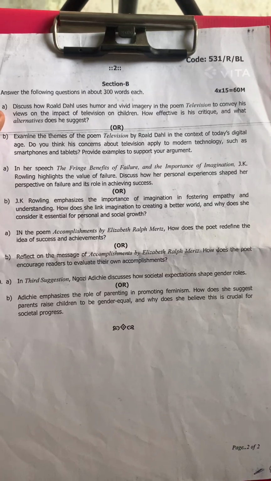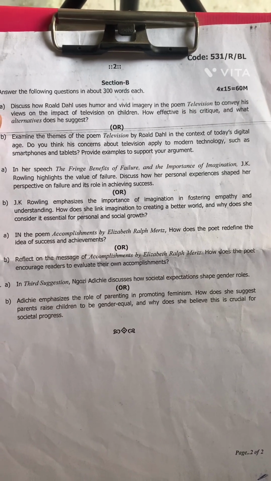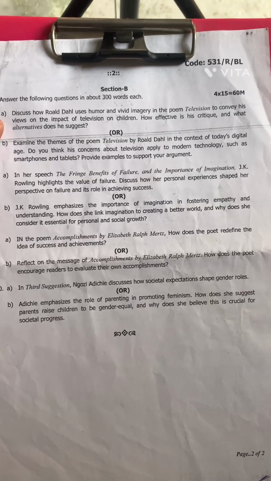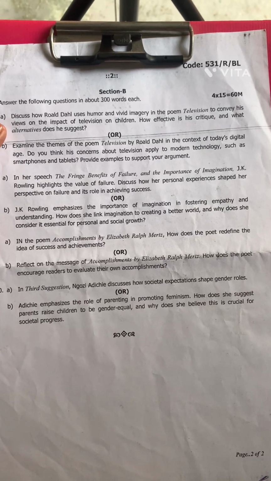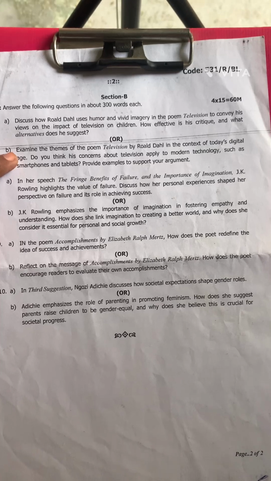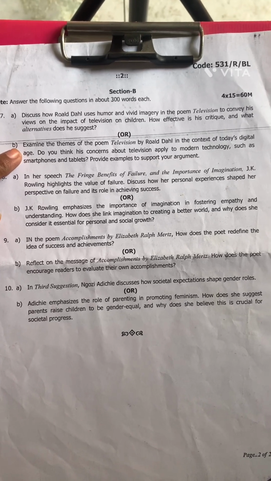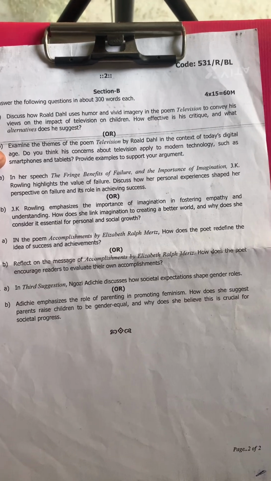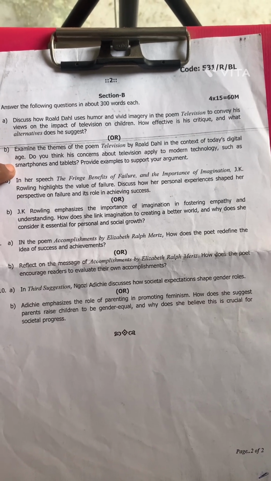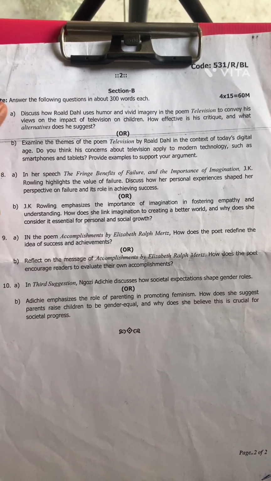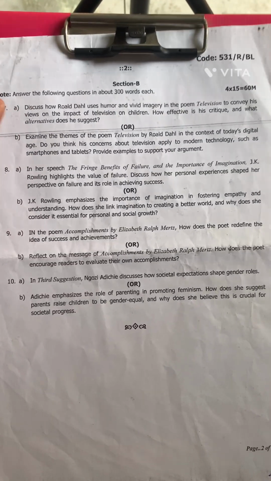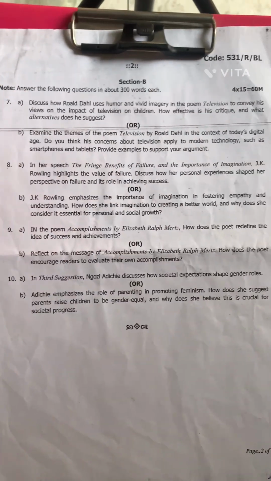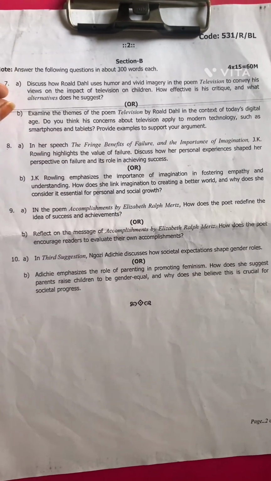Discuss how Roald Dahl uses humor and vivid imagery in the poem Television to convey his views on the impact of television on children. How effective is his critique and what alternatives does he suggest? Examine the themes of poem Television by Roald Dahl in the context of today's digital age. Do you think his concerns about television apply to modern technology such as smartphones and tablets? Provide examples to support your argument. So these 2 questions are from one poem only. So the Roald Dahl person has written one poem called Television. So about that poem only they gave you 2 questions.